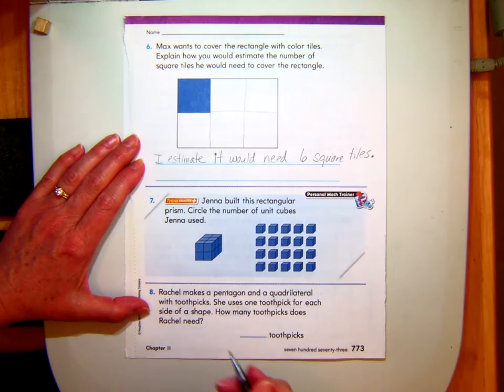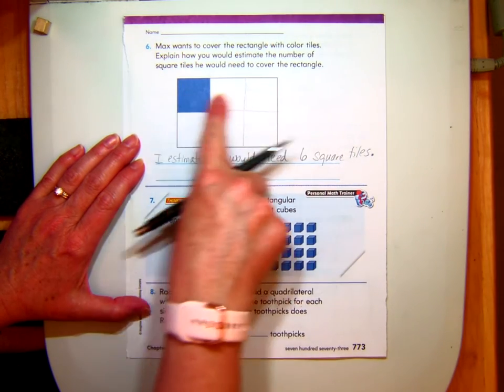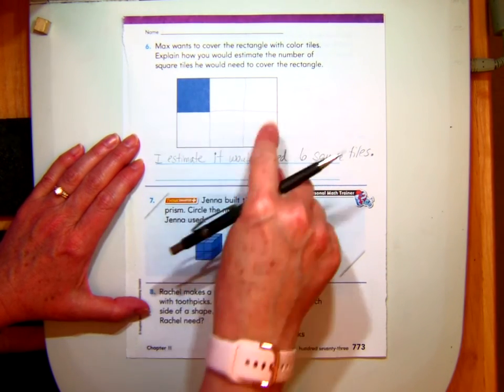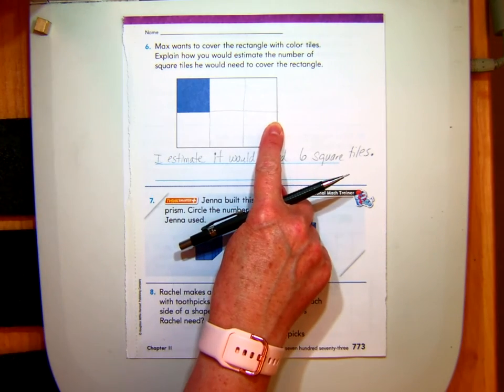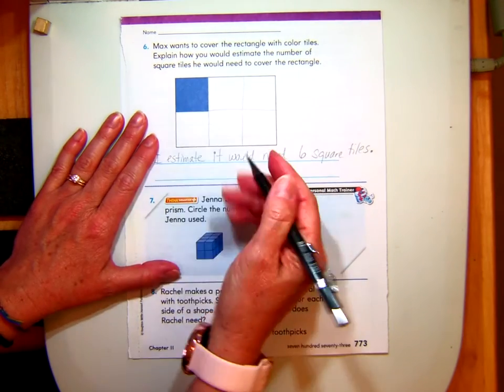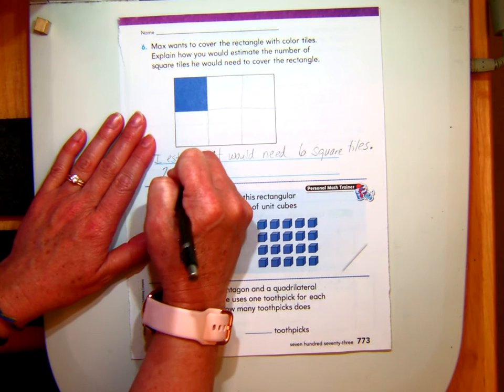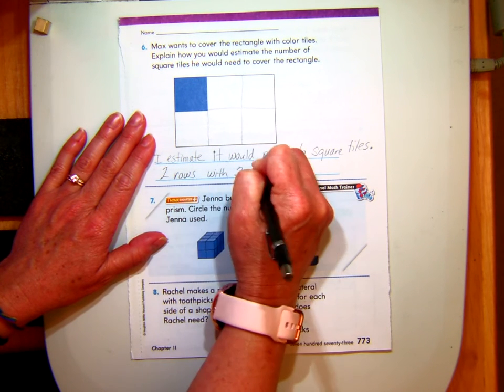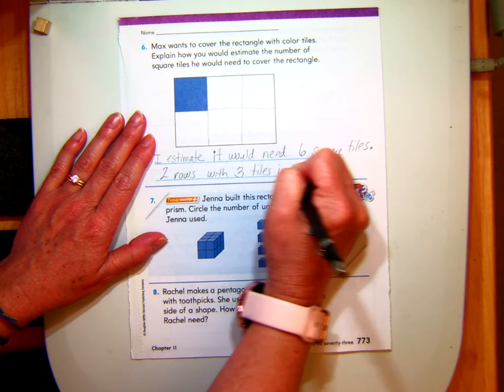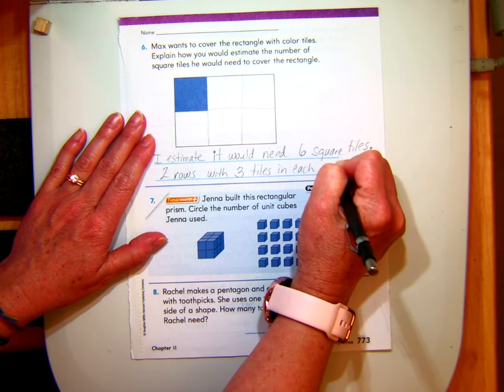And then we look at it and we say, all right, so how many rows are there? And then how many columns are there? So how many rows are there? There are 2 rows. And then there's 2 rows of 3 tiles. So we could say 2 rows with 3 tiles in each row.